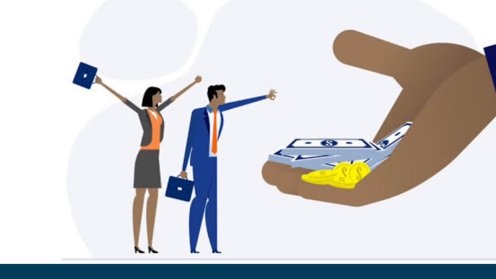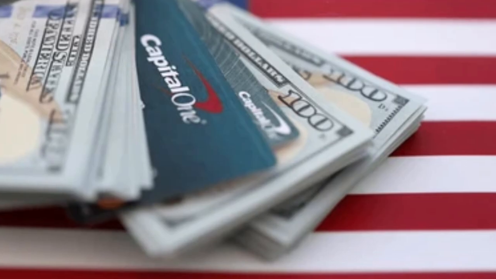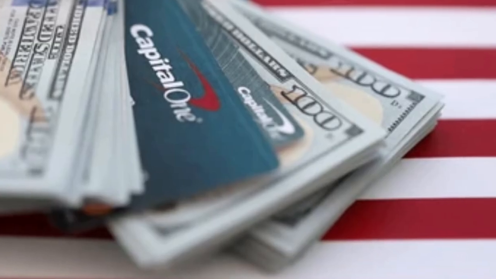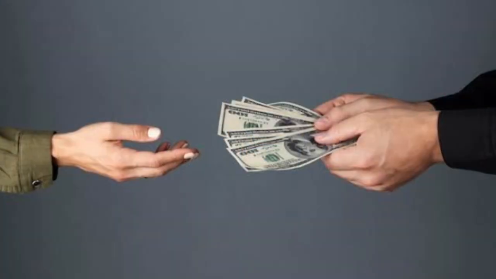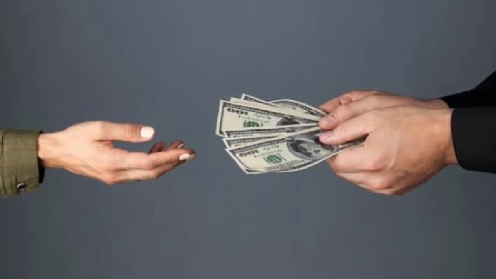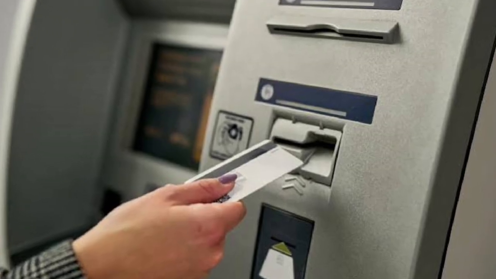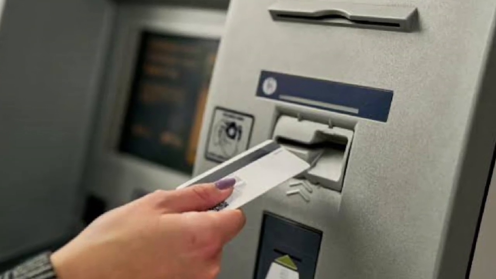Cash advance APRs are significantly higher than standard purchase rates, often hovering around 28% to 29% variable. Unlike standard card purchases, interest starts accumulating immediately on the day you make the withdrawal. Third-party ATMs may add an extra usage fee on top of Capital One's charges.